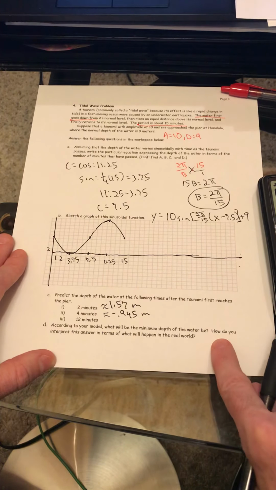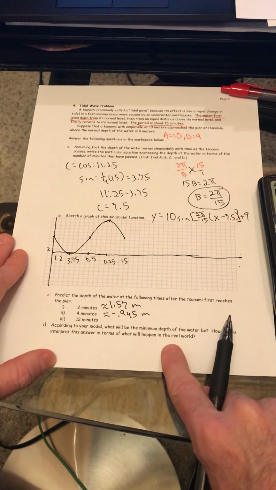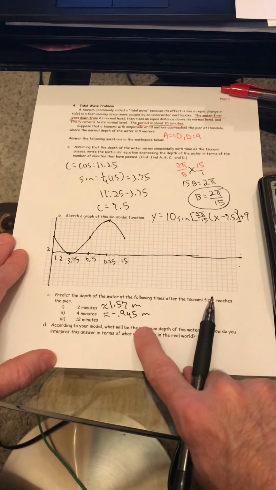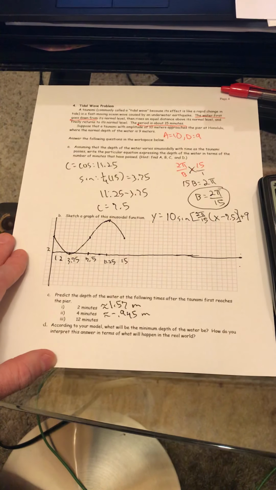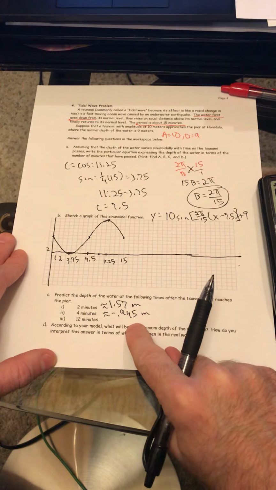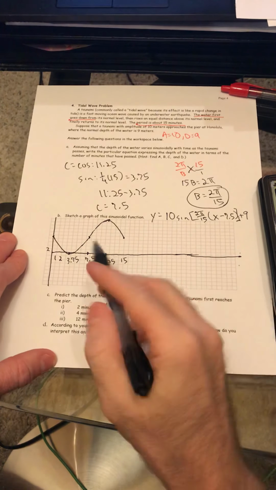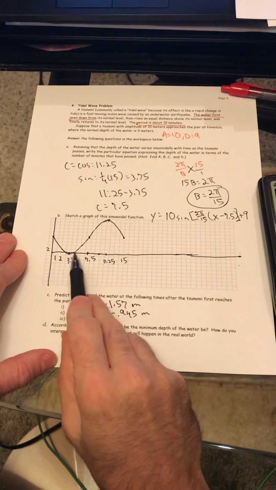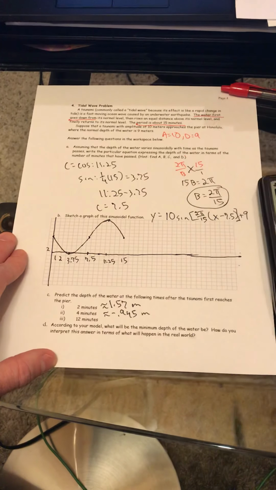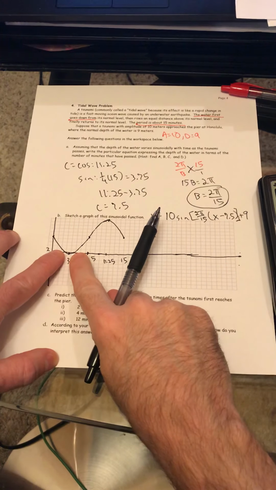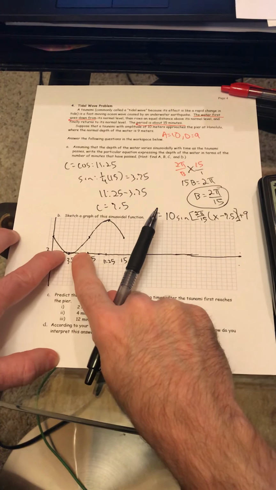Now, how do you interpret this answer in terms of what will happen in the real world? Well, here's what's happening. You would not want to actually be on the ocean or on the shoreline when this is coming in. A 60-foot wall of water, that's bad. If you were, say, up in a helicopter above this at a safe level, there is going to be a portion of time where the tide is so strong that you will actually see the ocean floor for what looks to be about maybe 2 seconds.